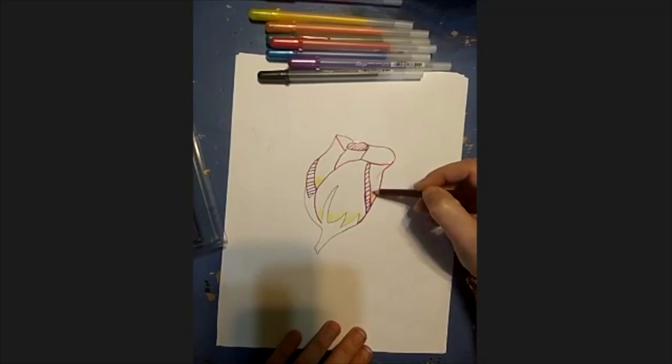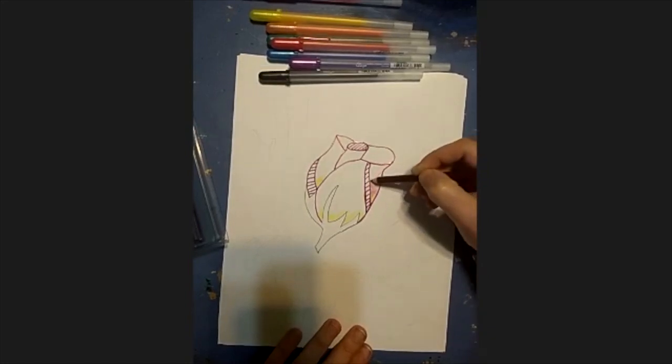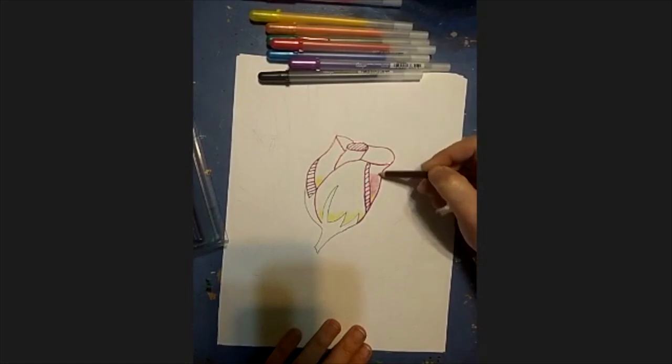And we're going to pull this in. You have a really, really light brush stroke at first. And as you want to get darker, you're going to increase the pressure. So this is more of a red. It also has the pink, so cool, it's going to stand out more.